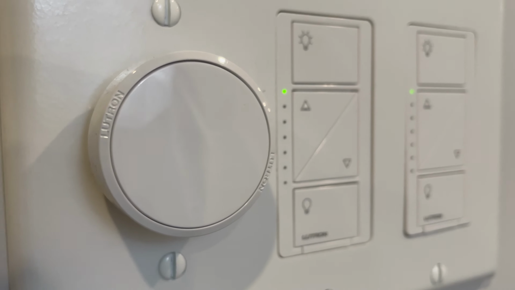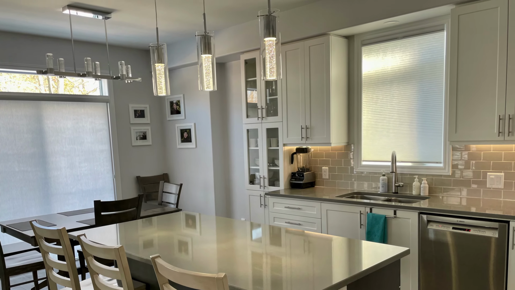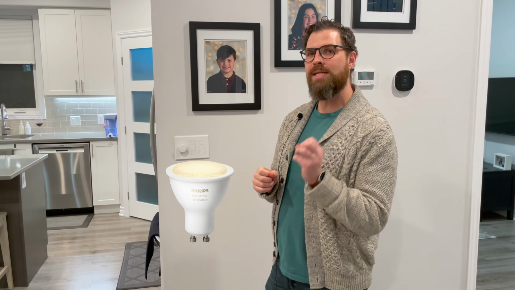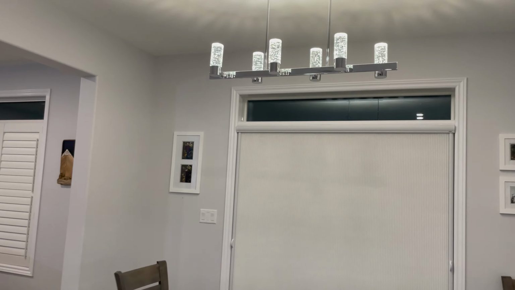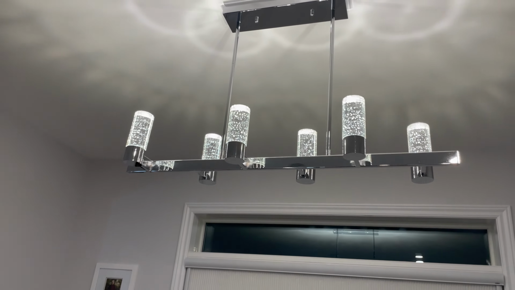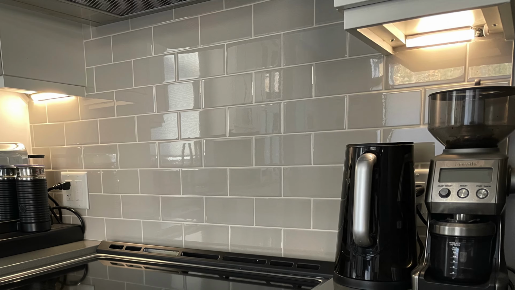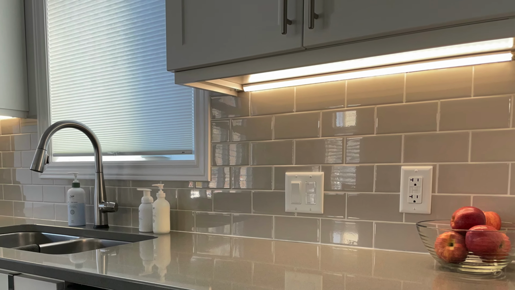This is a Lutron Aurora that I talked about earlier. So this is controlling some Philips Hue lights above the kitchen island. So these are GU10 white ambiance lights by Philips. That means they won't change color, but I can take advantage of adaptive lighting and change the lighting temperature as I please. The fixture we have over the dining room has built-in LEDs, so our only option there was a Lutron Caseta.